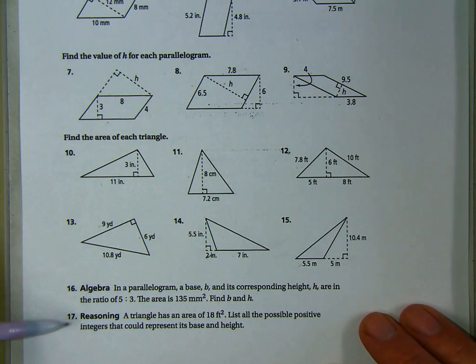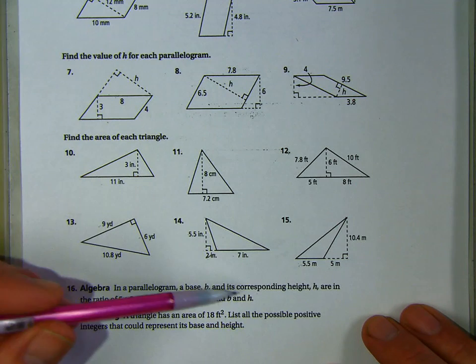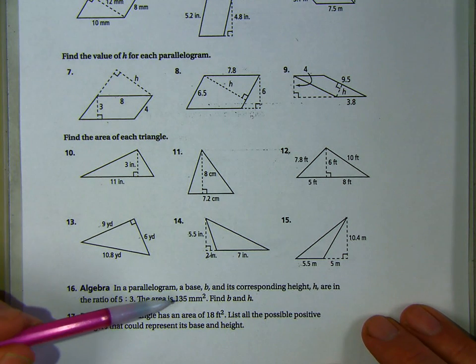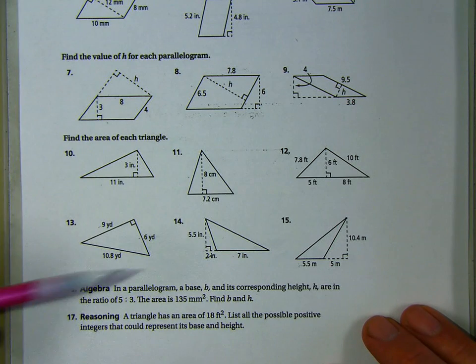And then these two problems down here at the bottom, real simple problems. In a parallelogram, the base B and its corresponding height h are in a ratio of 5 to 3. Remember how we do the ratio problems: 5x and 3x. So we say 5x for the base, 3x for the height. 5x times 3x is equal to 135. Solve for x and you can find the base and height.